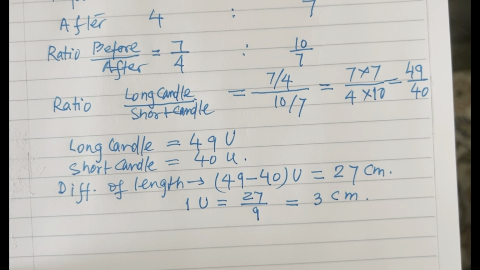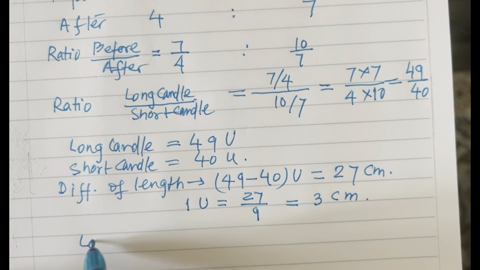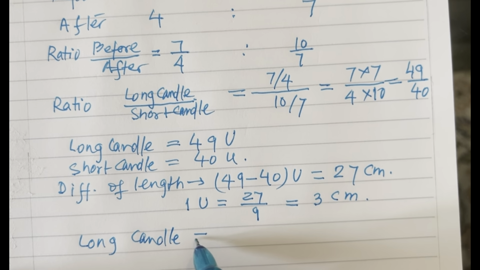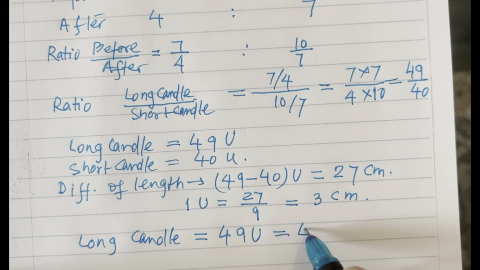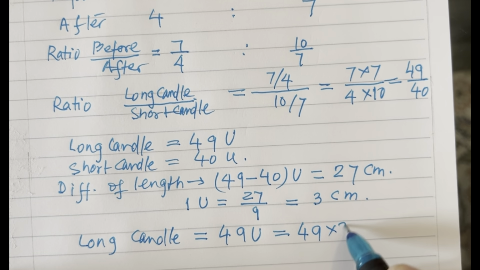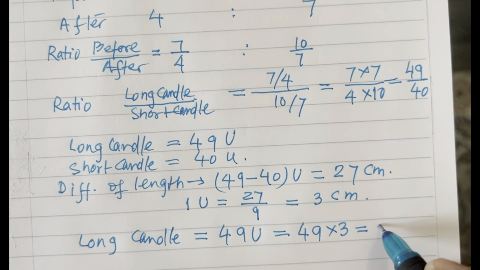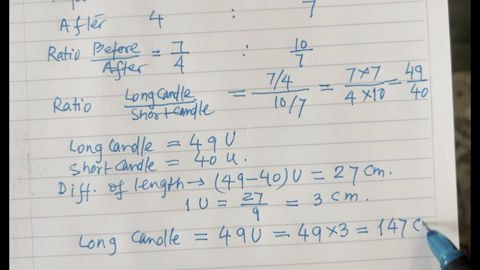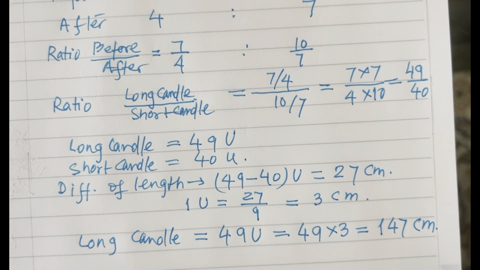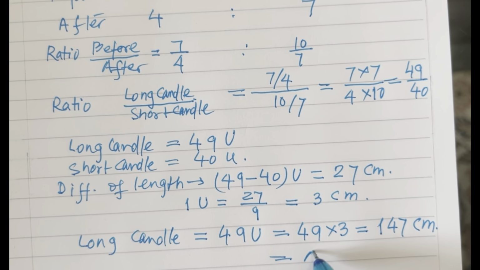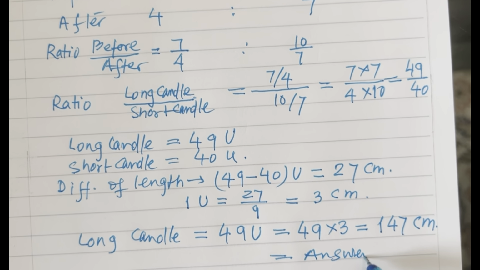Since the length of the long candle is equal to 49 units, this becomes 49 multiplied by 3 centimeters. So we get finally 147 centimeters. That's the length of the long candle and this is your answer here.